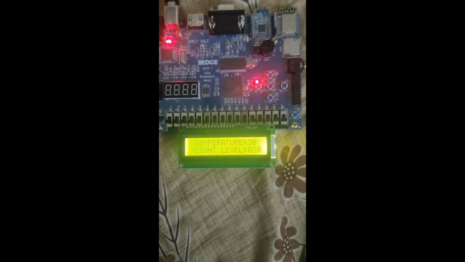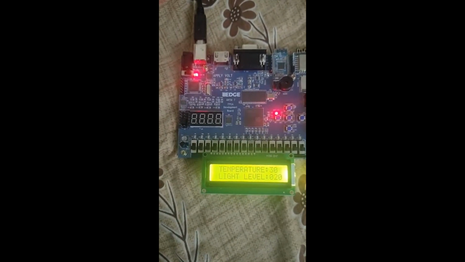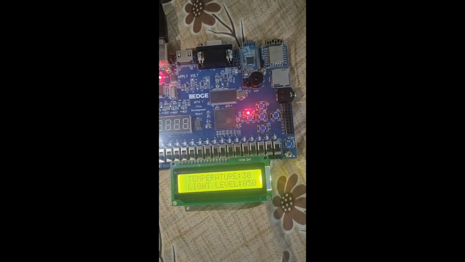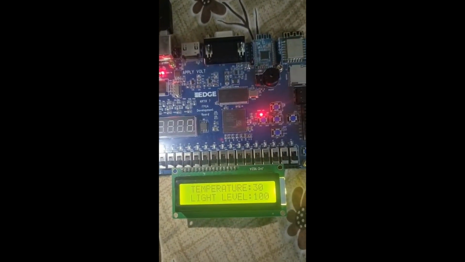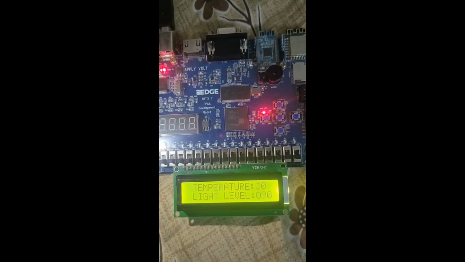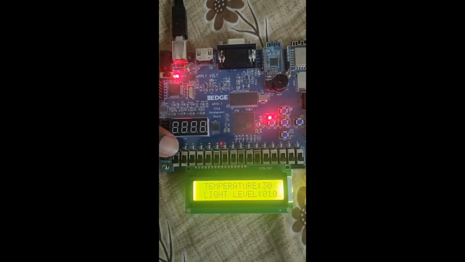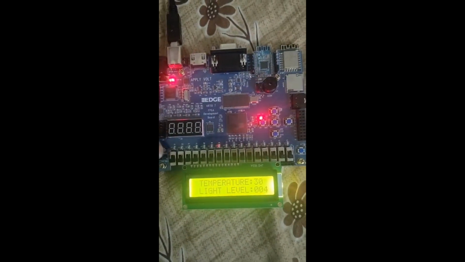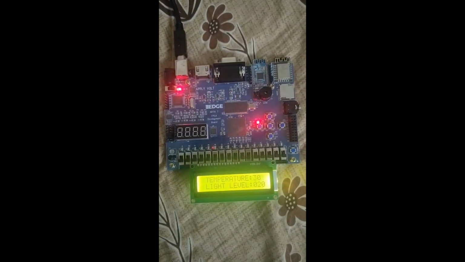The room temperature is currently 30 degrees, and it shows 30 degrees. The light level is currently showing as 20. This is the intensity of the light. At the same time, if I use the torch, for example, over here, it drastically increases to 100. If I remove the torch, it decreases to 10 because there's very low lighting. In the same way, if I keep my hand over here, it decreases to 0, 4, 3, etc. Now this is the code implementation of the ADC setup.